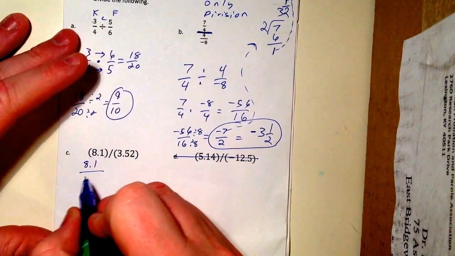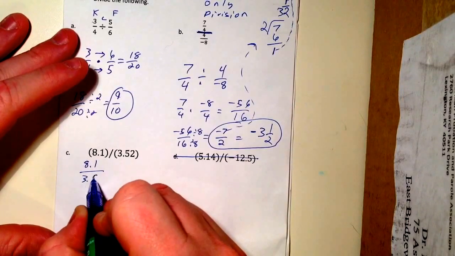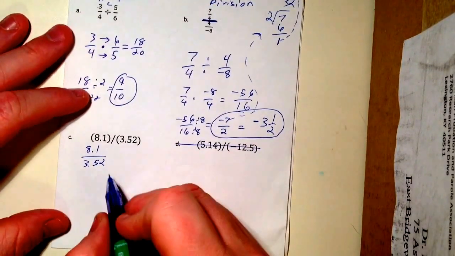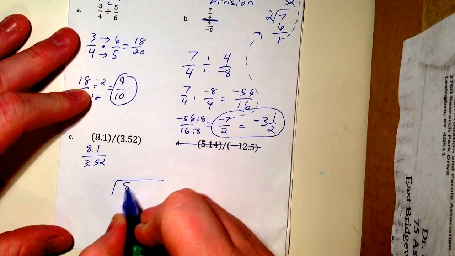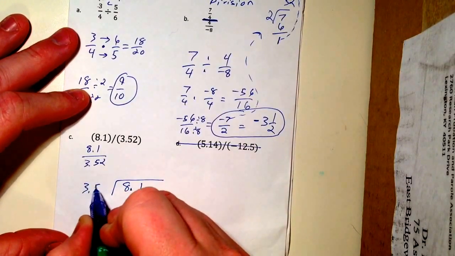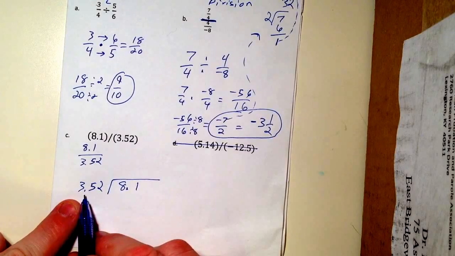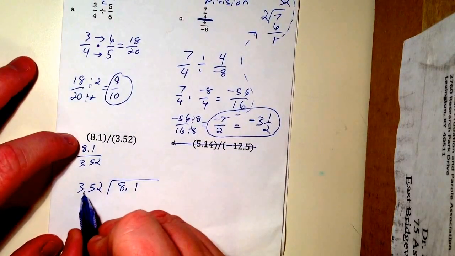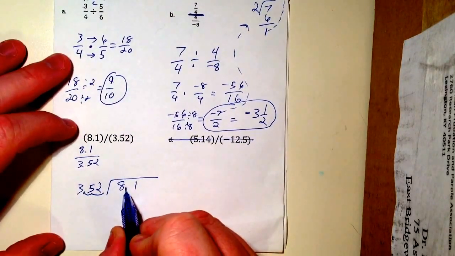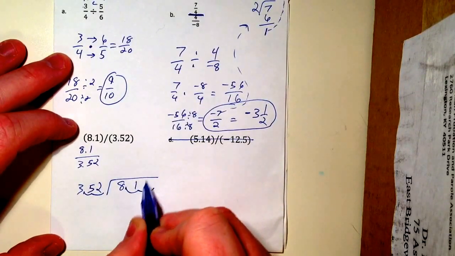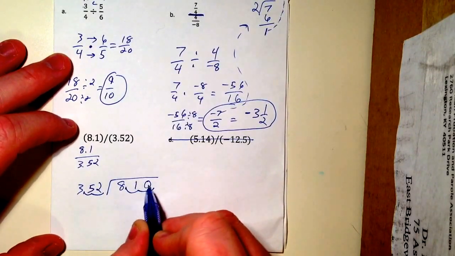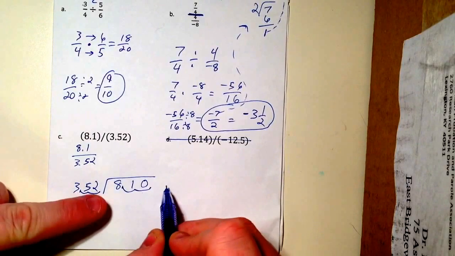One way is to know that 8.1 divided by 3.52, just like we do fractions, right? 8.1 goes on the inside, 3.52 goes on the outside. Now I can't have a decimal out here. So what happens is I have to move this once, twice, which means this moves once, twice, and then I put a 0 here for that space. So that's what's going to happen there.